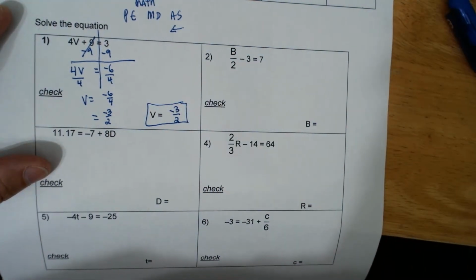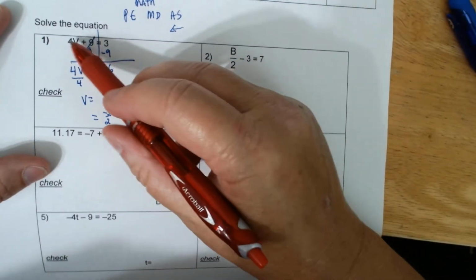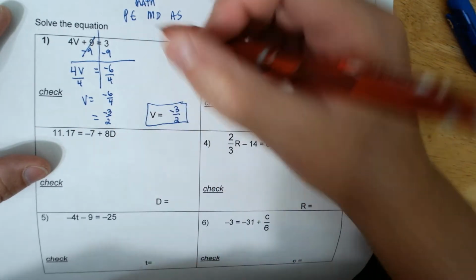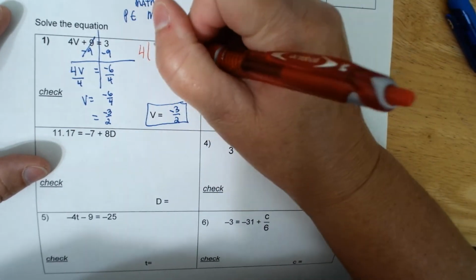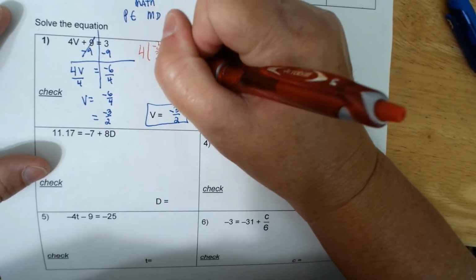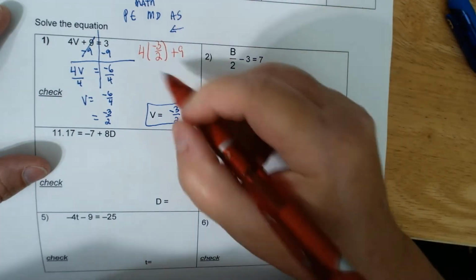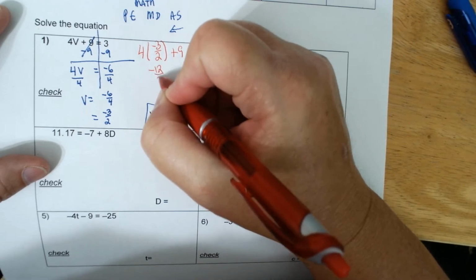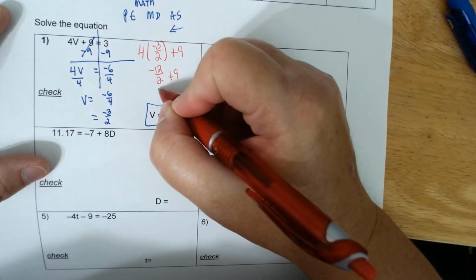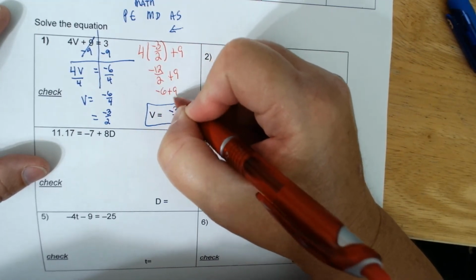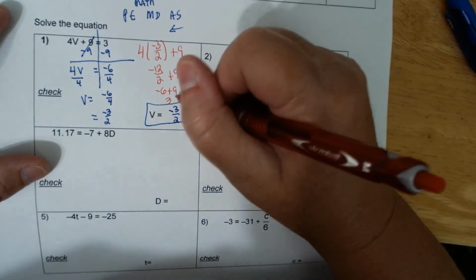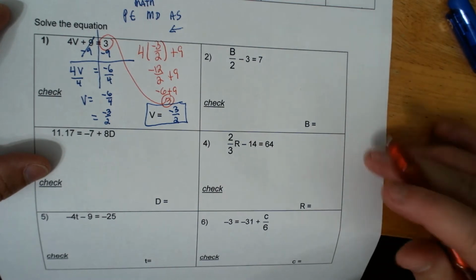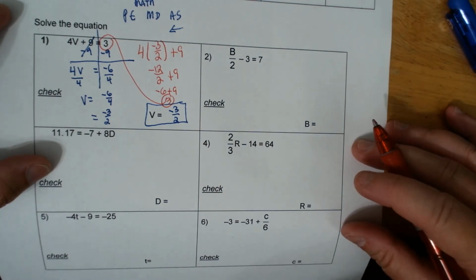Where it says check, what you're doing is you're evaluating the original equation on one side and substituting in this. So 4, but instead of v, I'm going to do negative 3 over 2, plus 9. 4 times negative 3 is negative 12, divided by 2, plus 9. This is negative 6 plus 9. This is 3. This 3 matches this 3, which tells me that that equation was solved correctly.